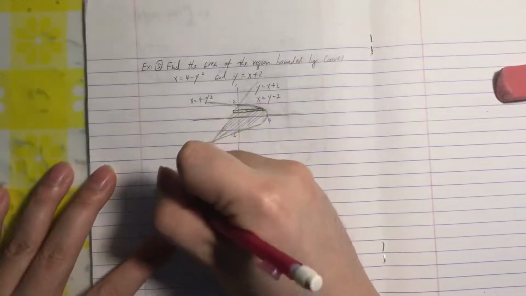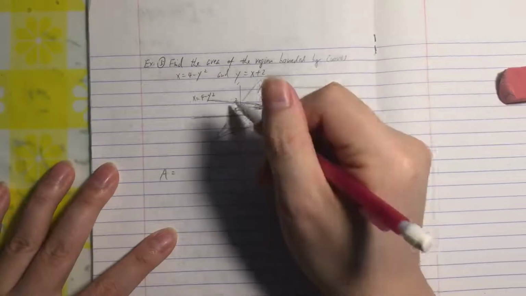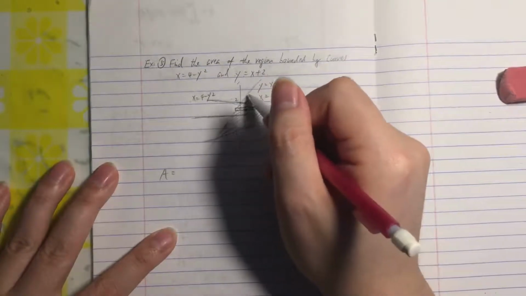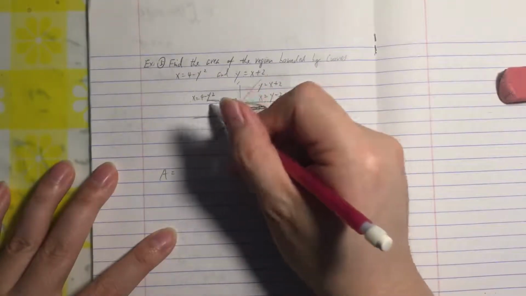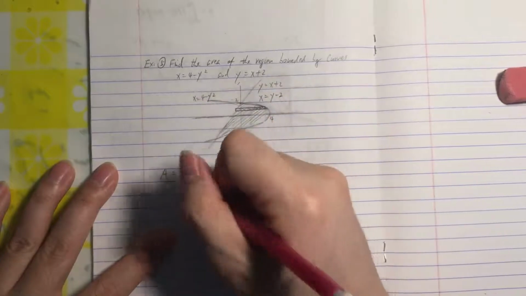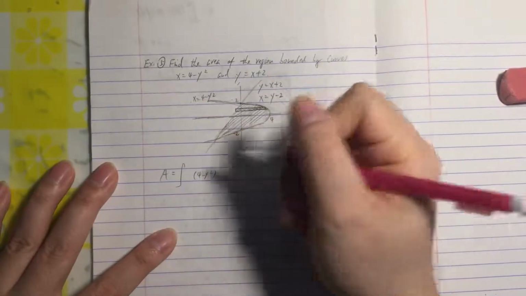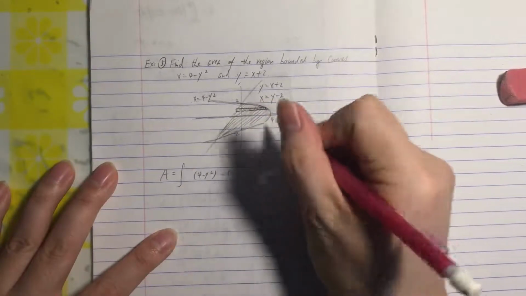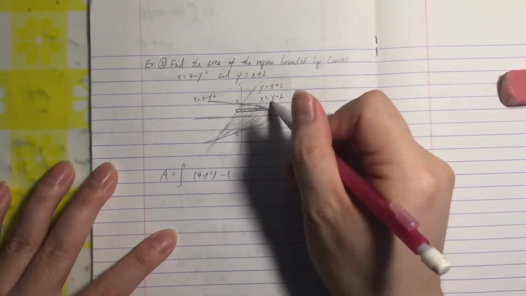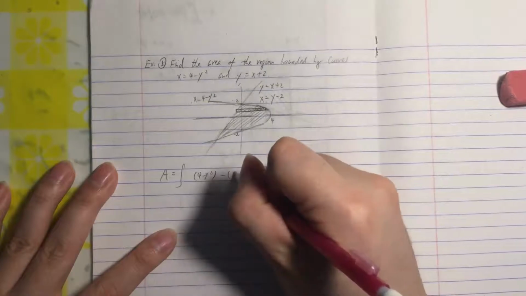Then for the area between two curves, we use right side curve minus left side curve. Here, the right side curve is the parabola, x equal to 4 minus y squared. The left side curve is the straight line, x equal to y minus 2.